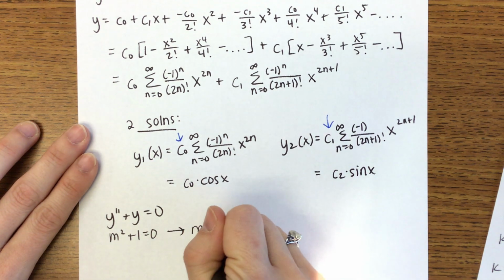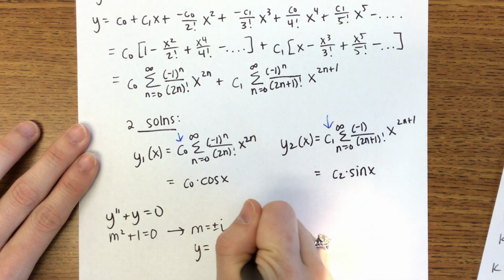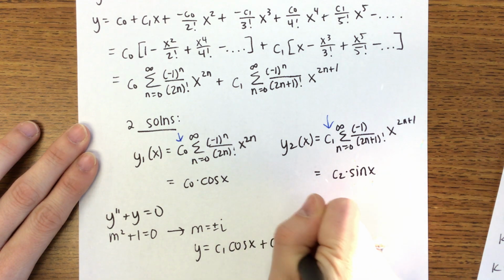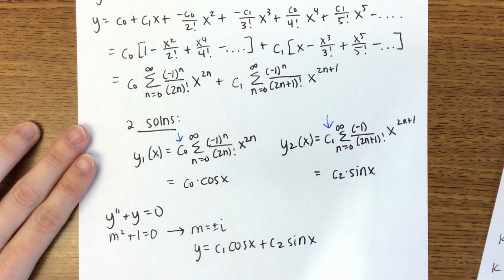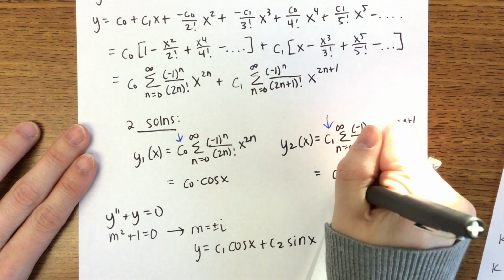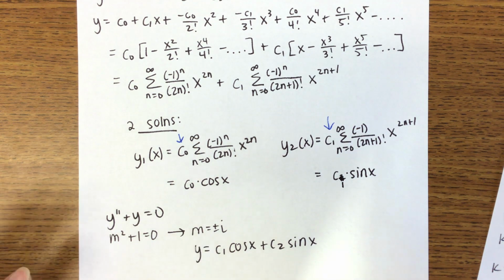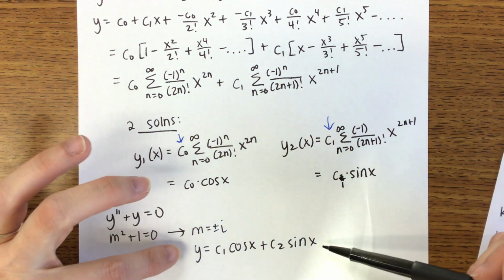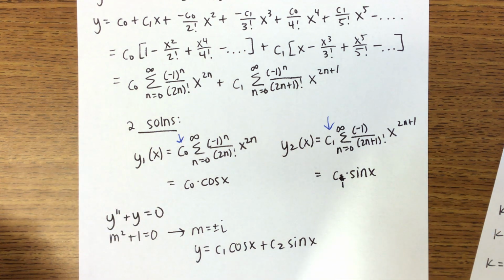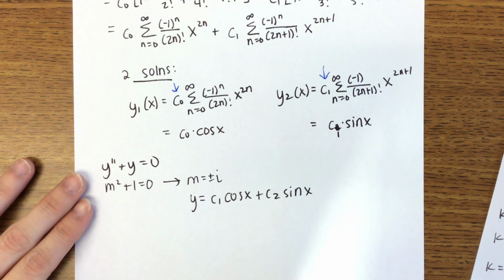So our general solution then would have been c1 cosine of x plus c2 sine of x. That's exactly what we have above, just as the two separate solutions. If we were to combine them, we would get the general solution. Okay, so oftentimes the problems you're going to be solving, you do know an analytic way of solving it, but we do need to practice this power series method.